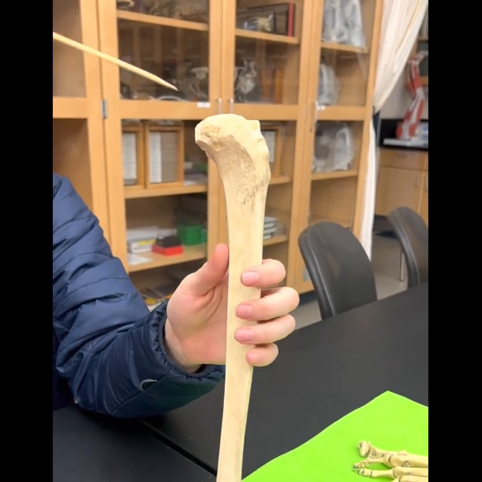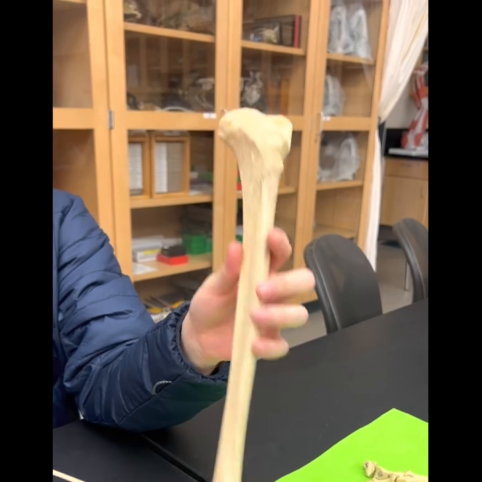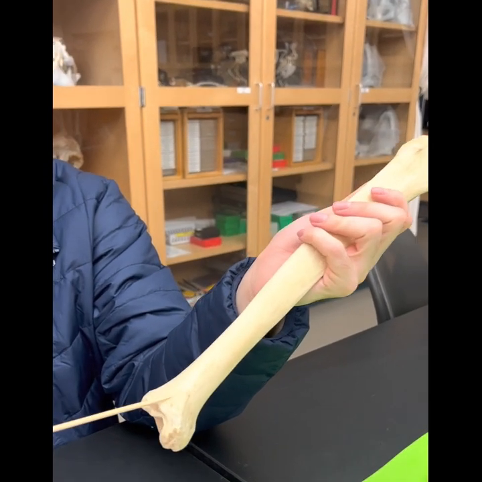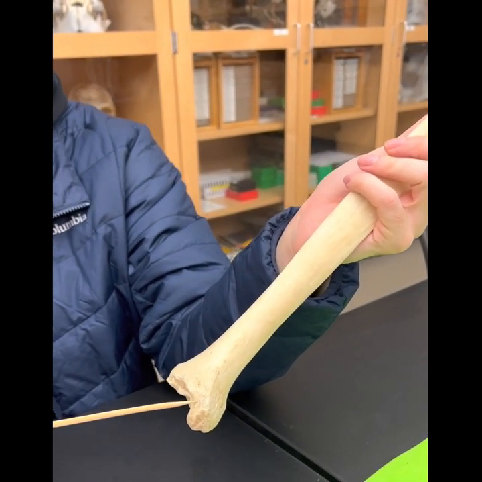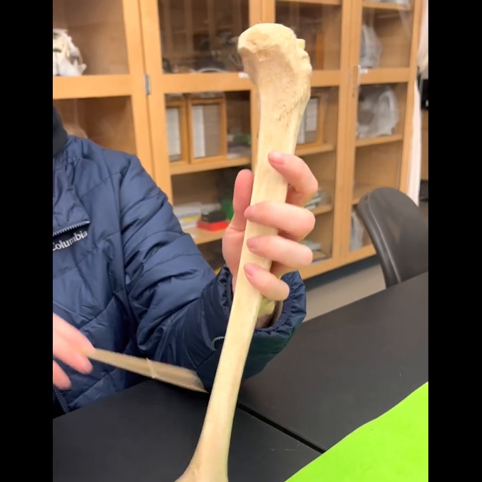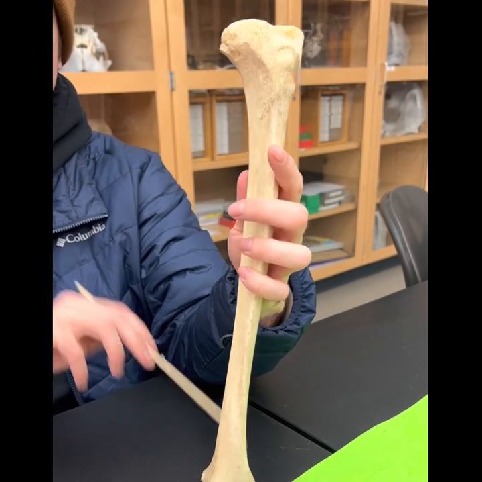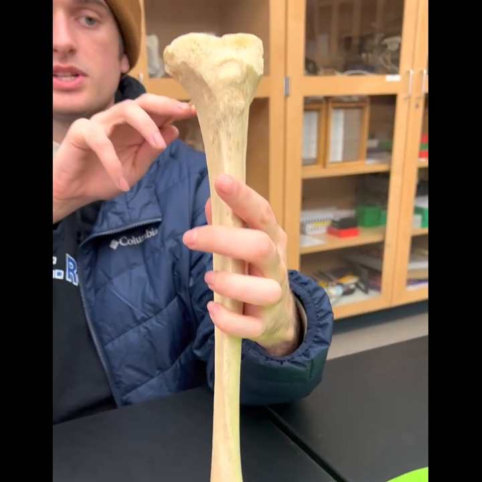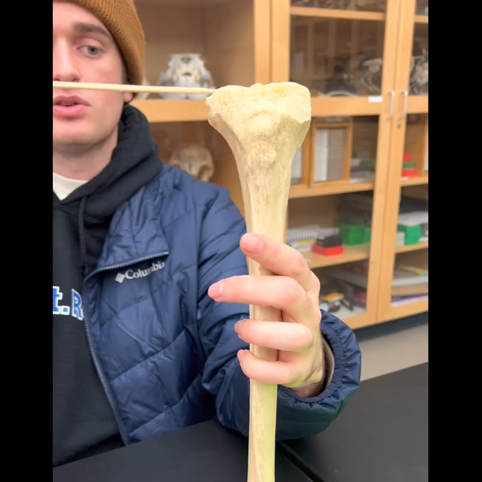You would be able to tell the lateral from medial condyle because this is the medial malleolus. It's always on the same side. It's always medial on the tibia. So whatever condyle is on the side of the medial malleolus will be medial. So this is the medial condyle and this is the lateral condyle.